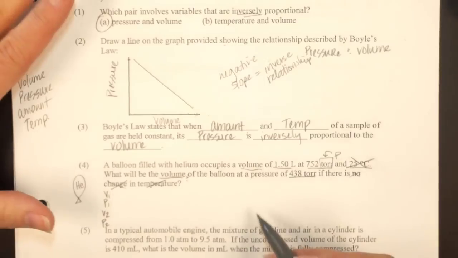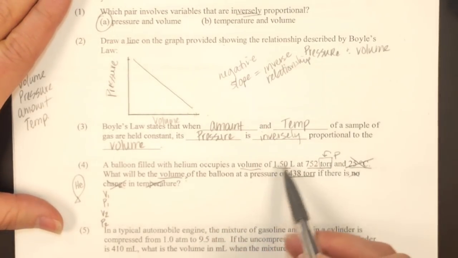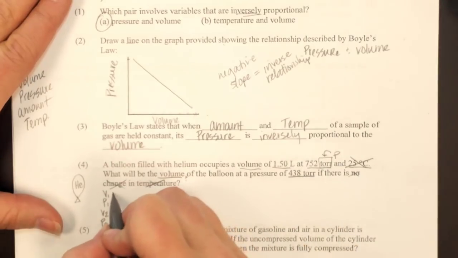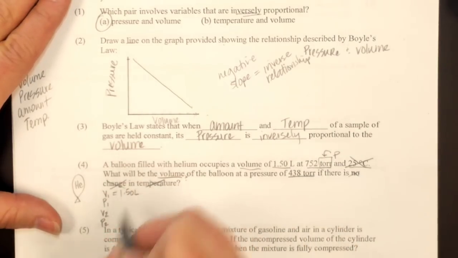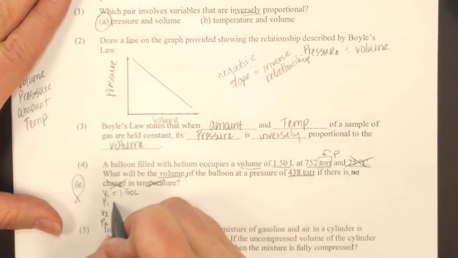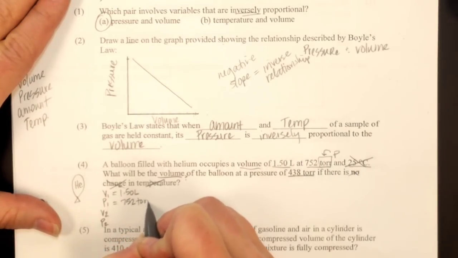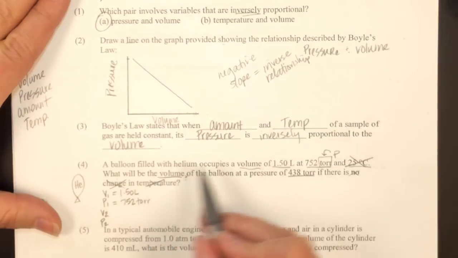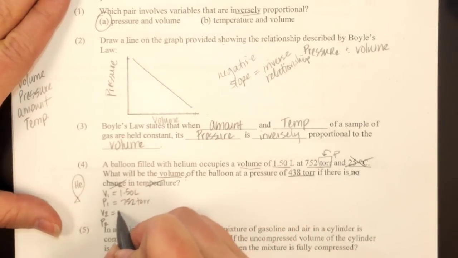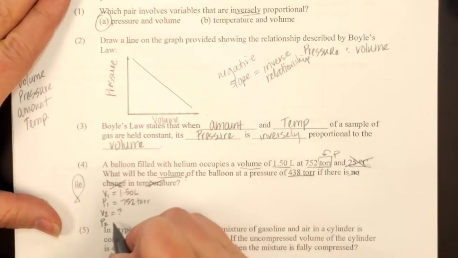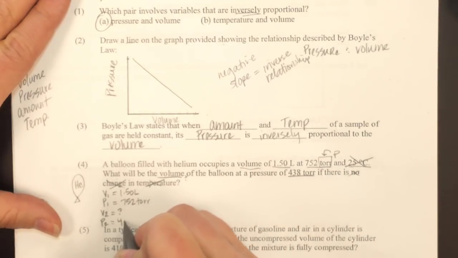Now let's write down the variable values. V1 equals 1.50 liters, and P1 equals 752 torr. I'm looking for volume, V2 equals question mark, and the pressure P2 is 438 torr.